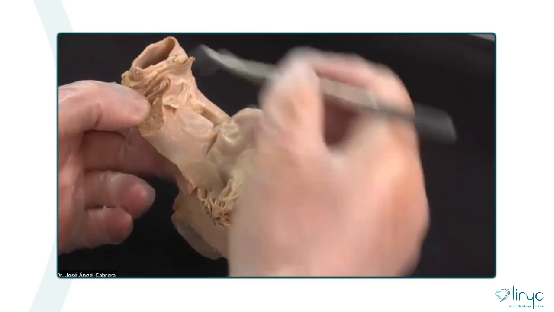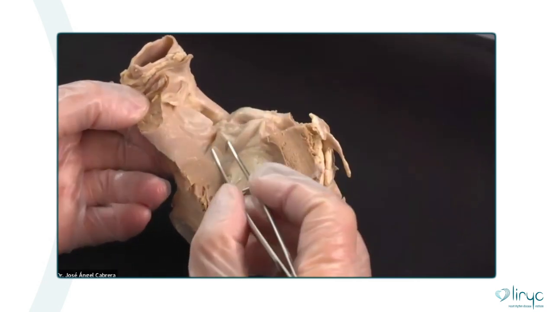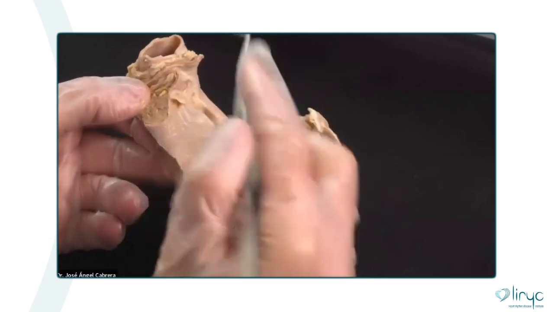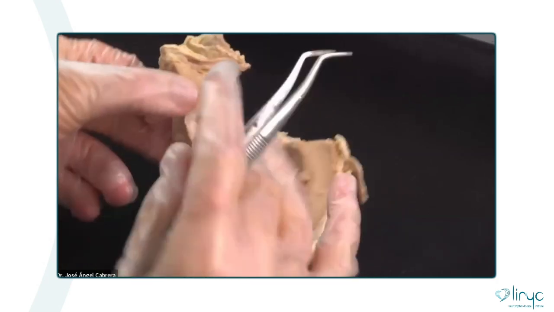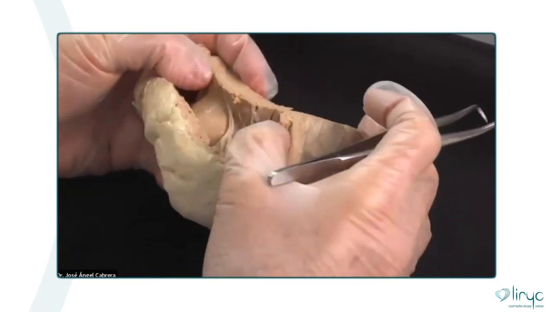This is the area between the aortic and the mitral valves, but this is not the septum, the area that you can see here.